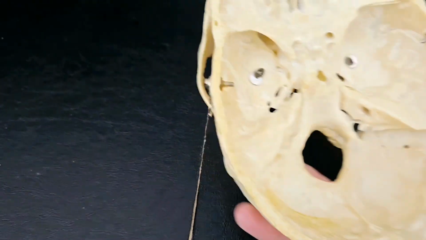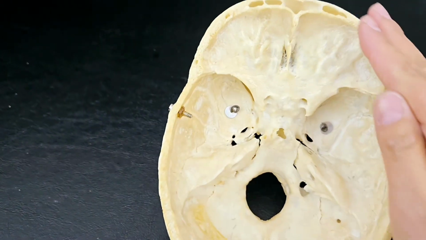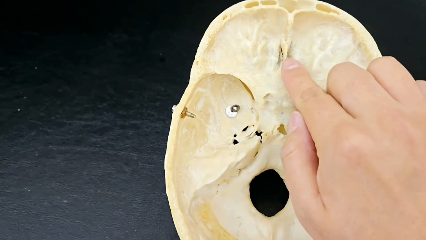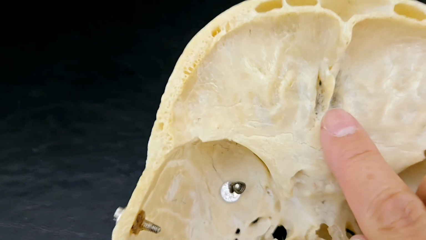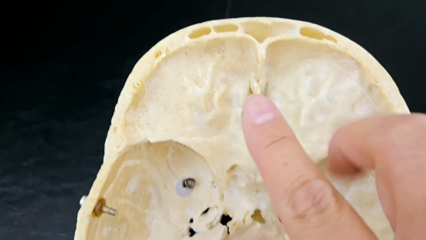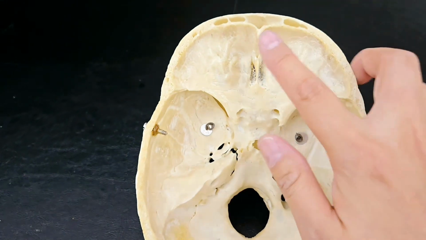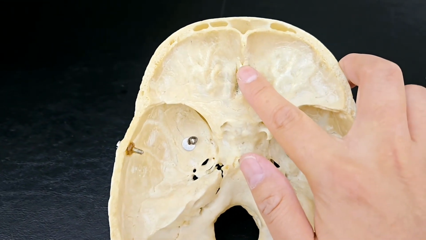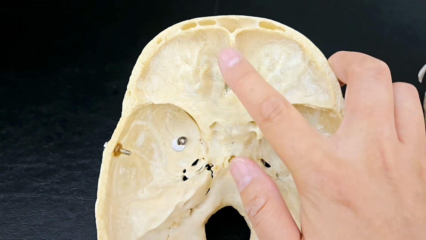Now on the inside, at the front portion of the skull, there's this little pointy part, very pointy and sharp. This part sticking up into the skull on the interior view is the crista galli, okay? Crista galli for the pointy part.